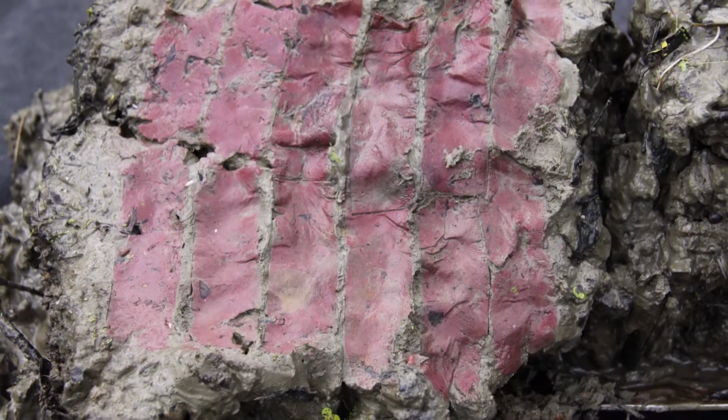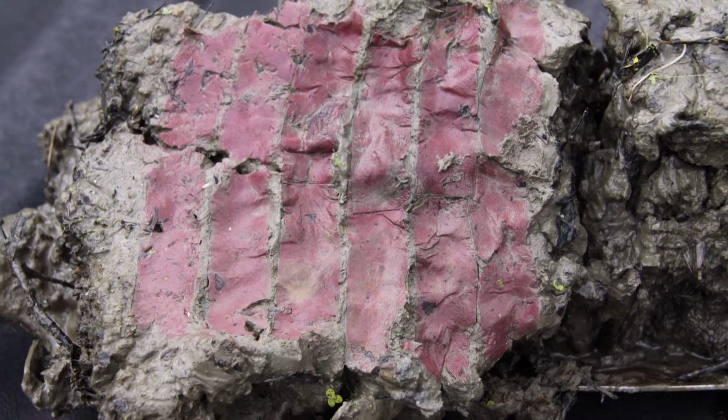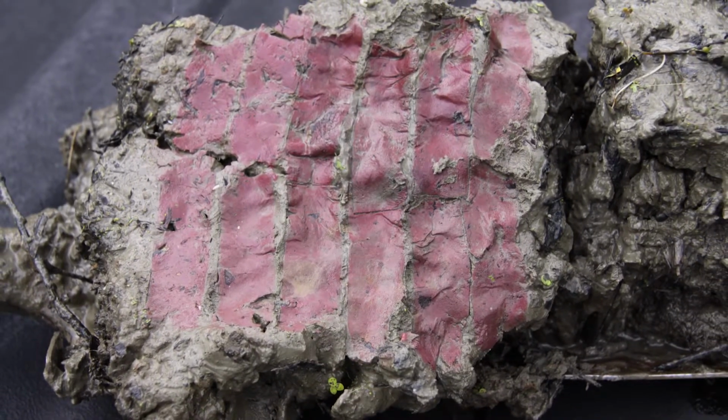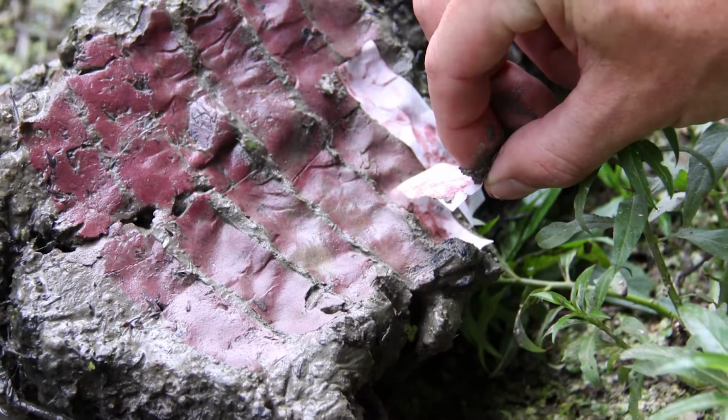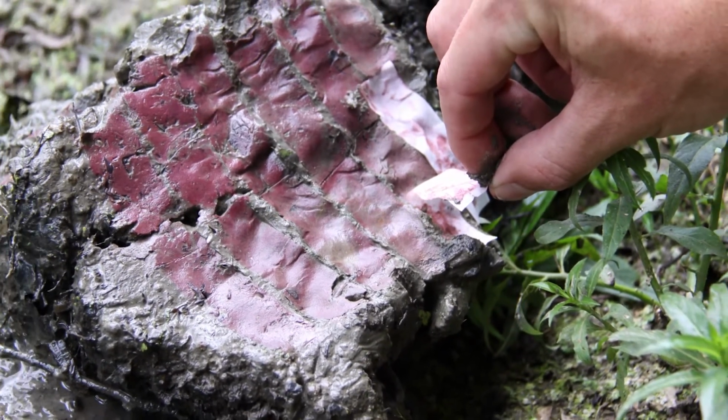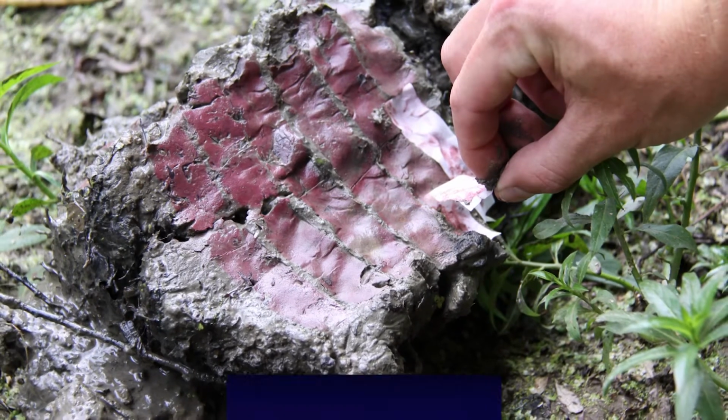Chemical dyes, such as alpha-dipyridyl dye or even indicator test strips, can be used to identify ferrous iron in hydric soils and aid in conducting wetland delineations.